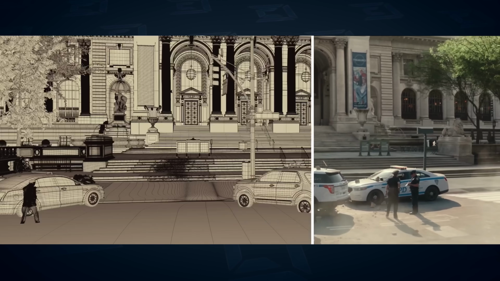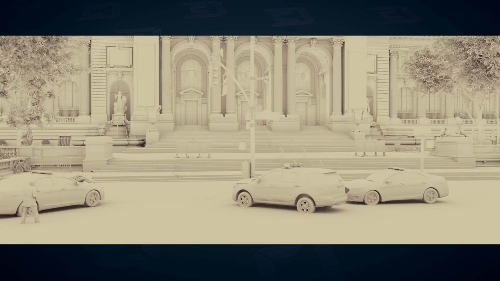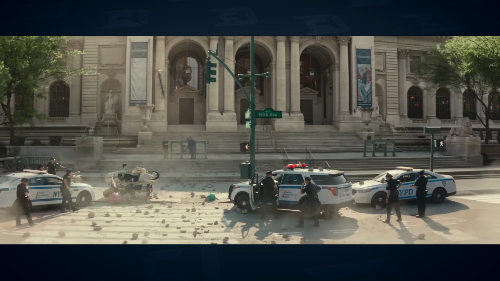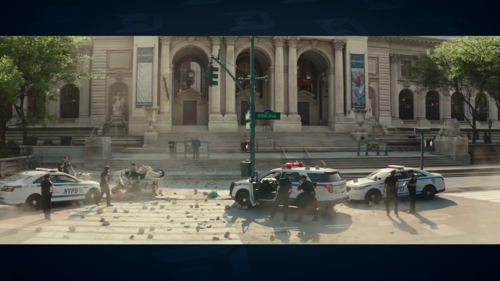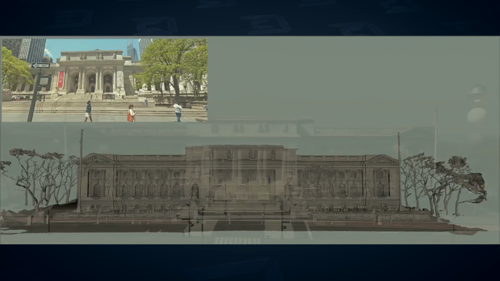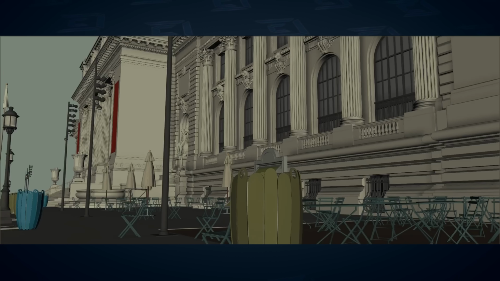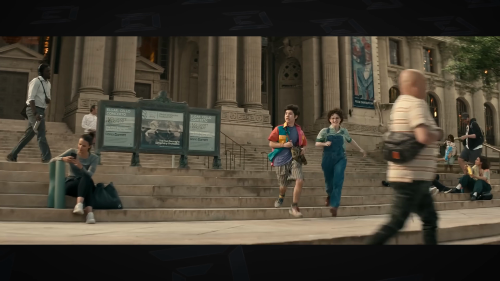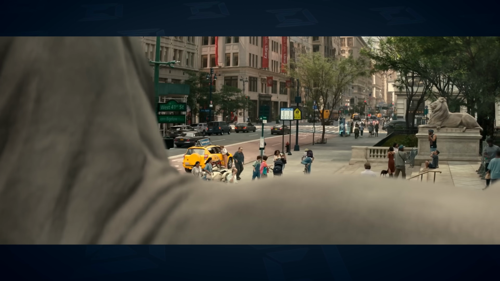The library was made from scratch. They did a bunch of LiDAR scans of the whole library, but they only used that to reconstruct the entirety of the library stone by stone, getting everything to be as accurate as possible, because that needs to be a CG asset so that you can get all the different perspectives of it for all the different shots.